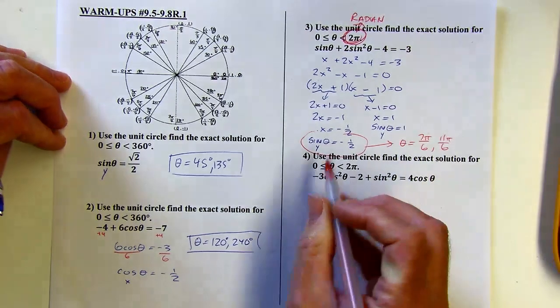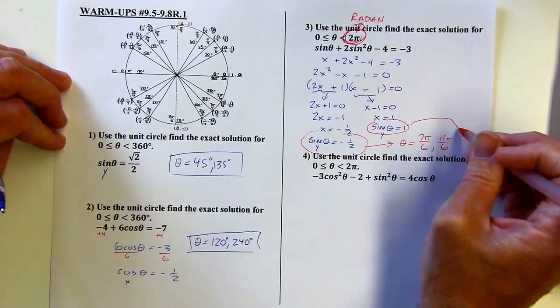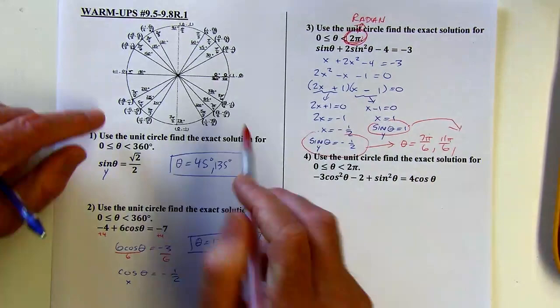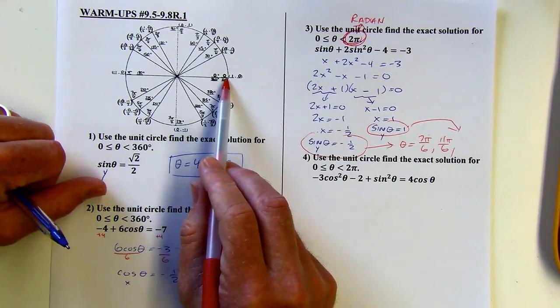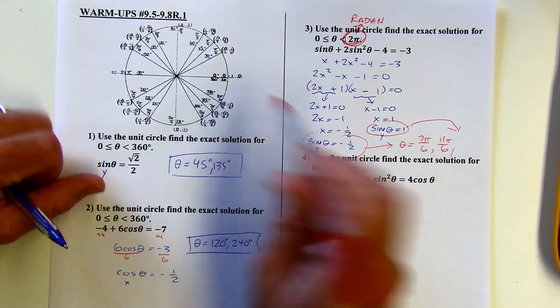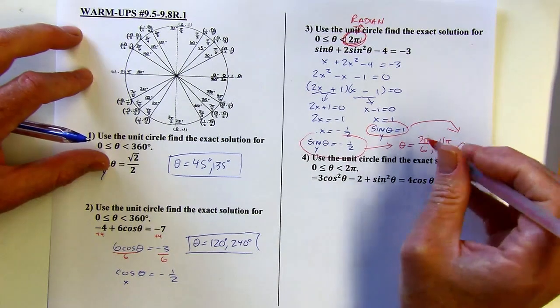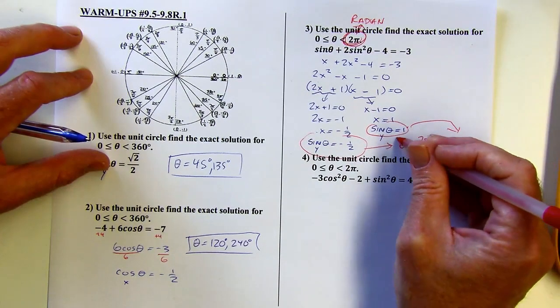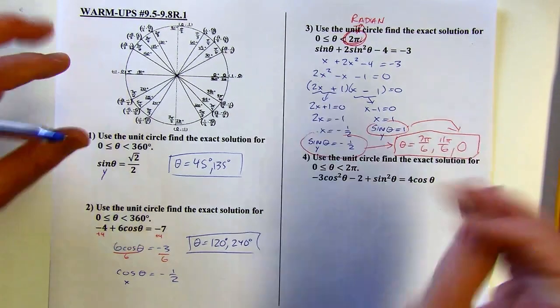So that comes from that first equation there, but I've also got this one. I need a y value of 1, and that's going to happen at 0, right? 2 pi is not included, but 0 is included. And so there is my last value.